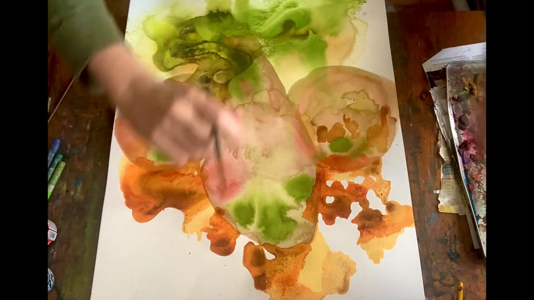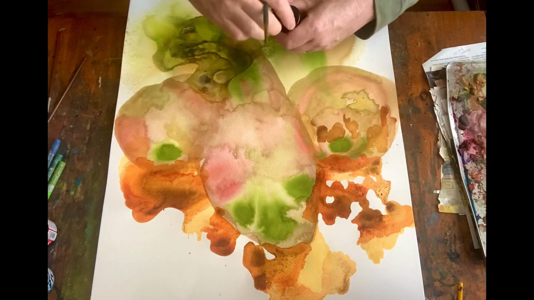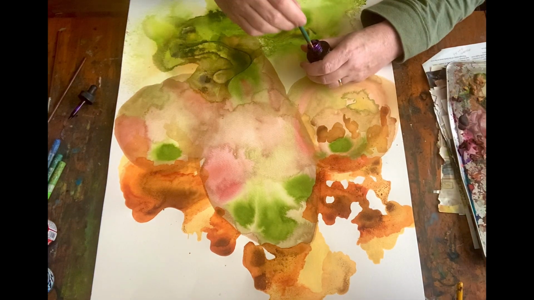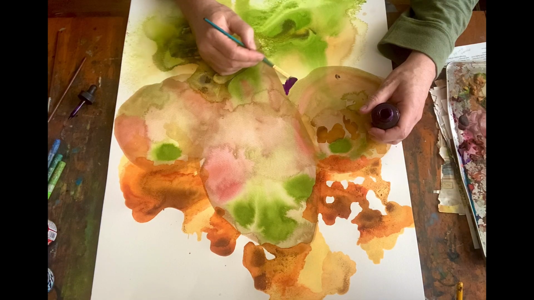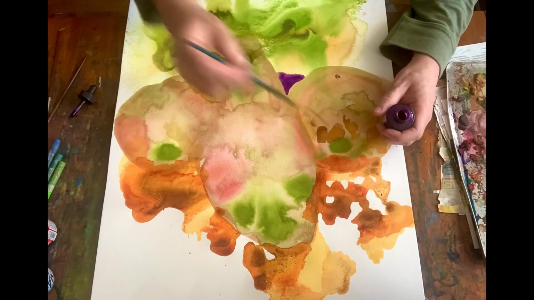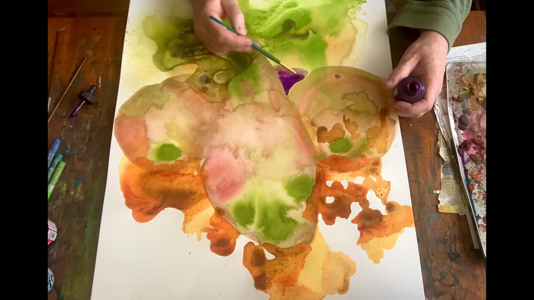Here's another piece I just started yesterday, and a lot of it is dried, and now I'm able to work back into it. But right now I'm kind of sharpening up edges. This is going to make certain elements of the design contrast.